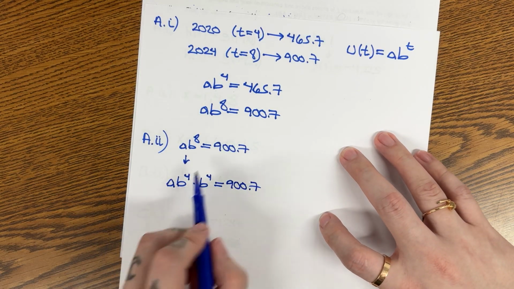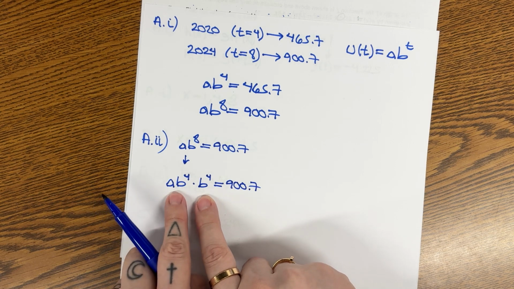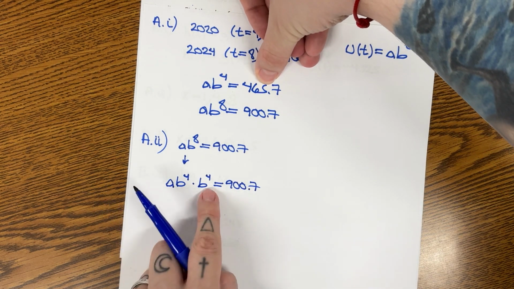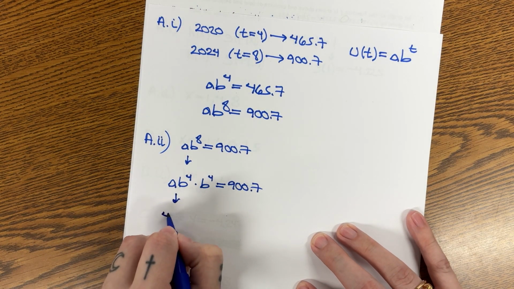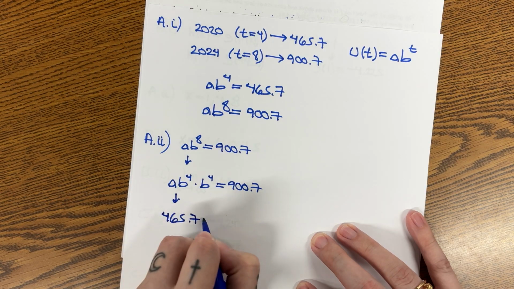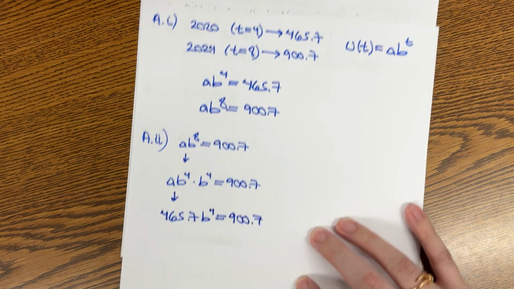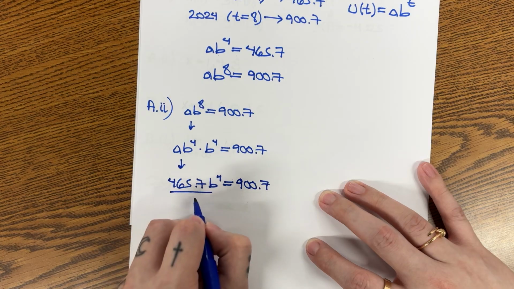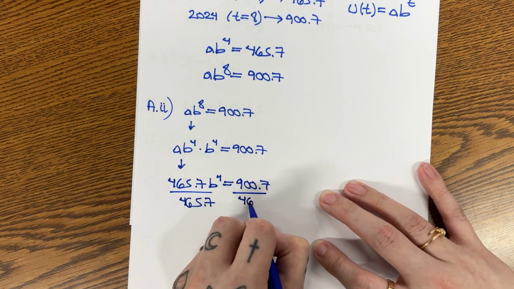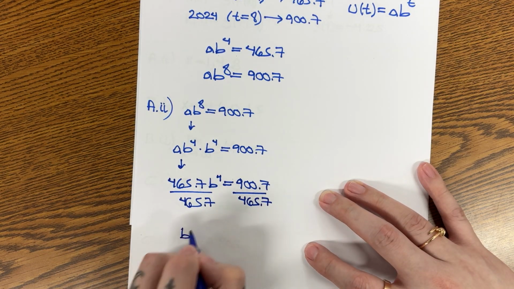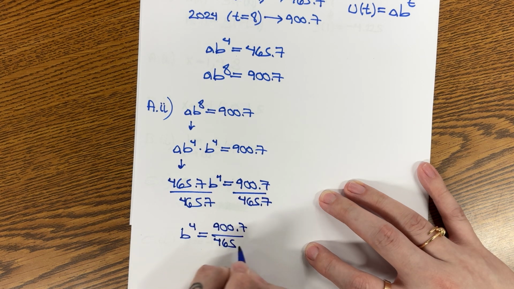So when I do this, I split B to the eighth into B to the fourth and B to the fourth. So now I have AB to the fourth, which I can plug in this value, and then I can solve for B. So this right here is gonna turn into 465.7 B to the fourth equals 900.7. Now I'm gonna divide both sides by 465.7. So B to the fourth is gonna be equal to 900.7 over 465.7.